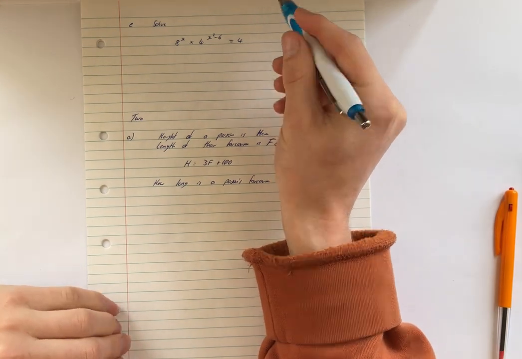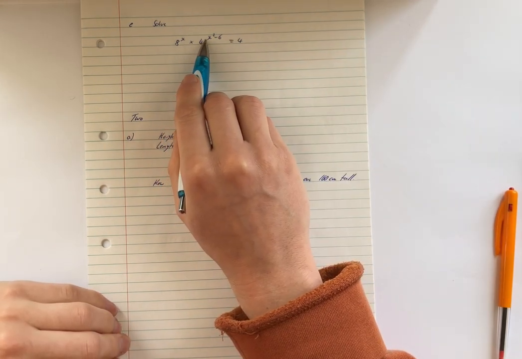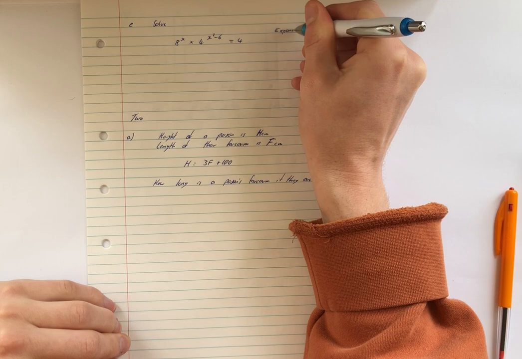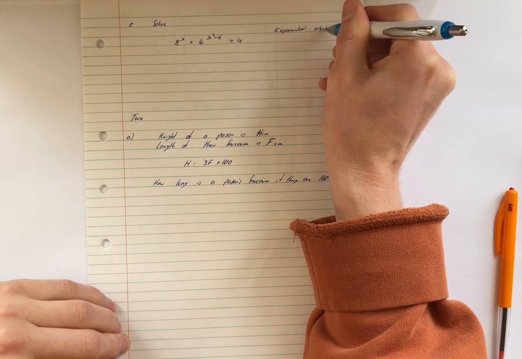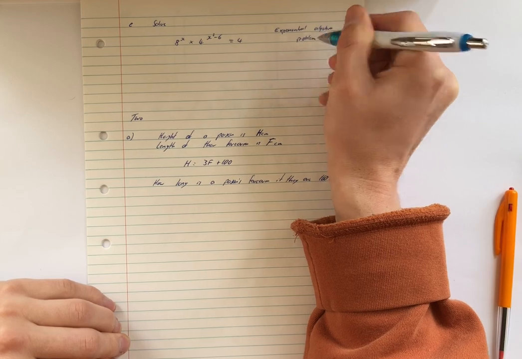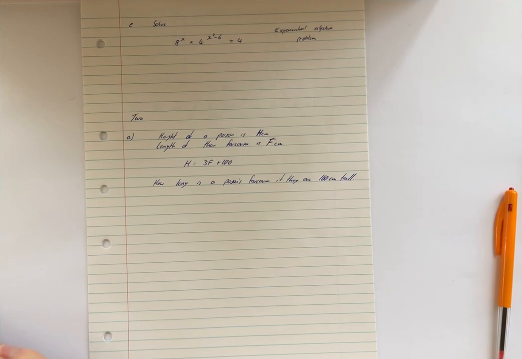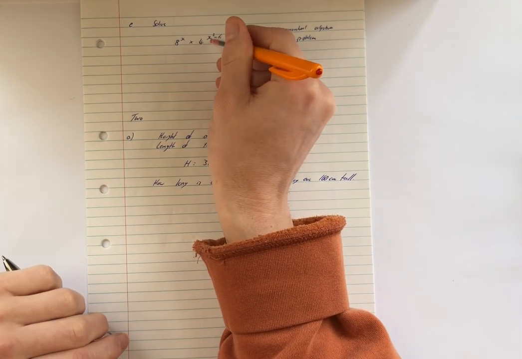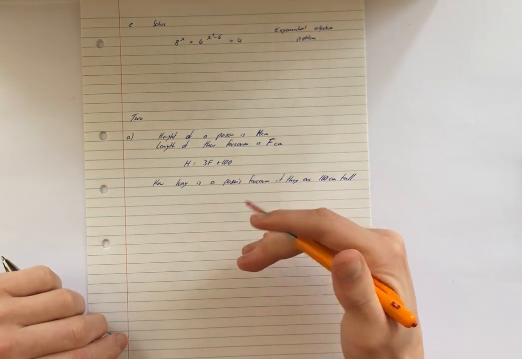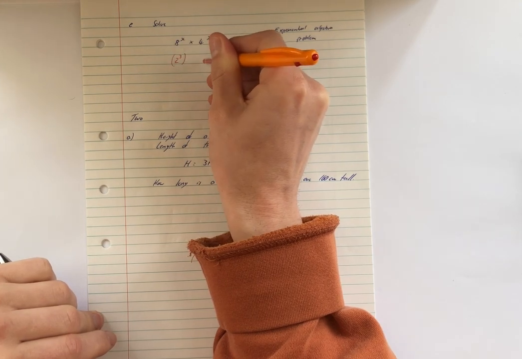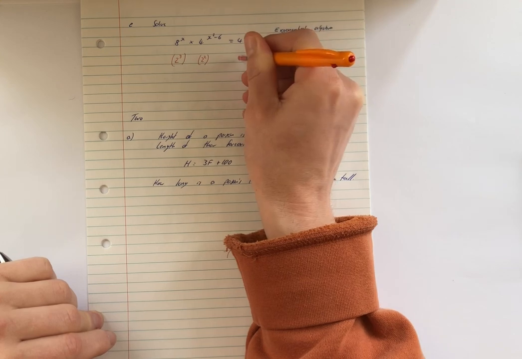Okay, 8 to the power of x times 4 to the power of x squared minus 6 equals 4. So this is an exponential algebra problem. Pretty hard to solve unless you're using logarithms, which is in year 12 NCEA. However, we don't have a calculator, and we do know our power rules. So 8, 4, and 4, we want them all to be the same base number. So can we reduce them to the same base? Well, 8 is 2 to the 3. 4 is 2 squared.